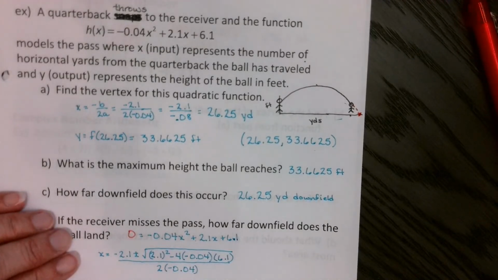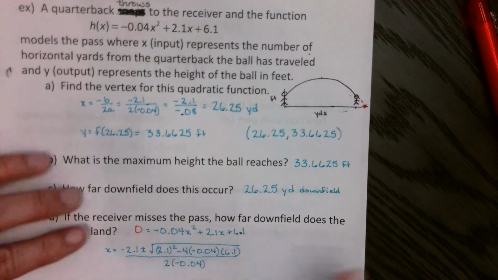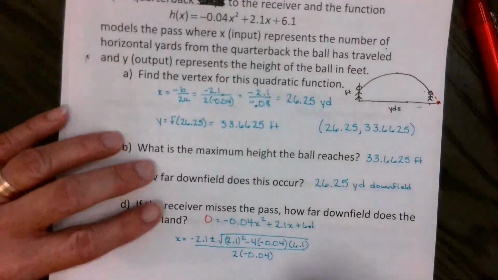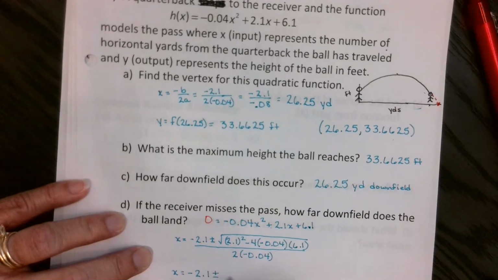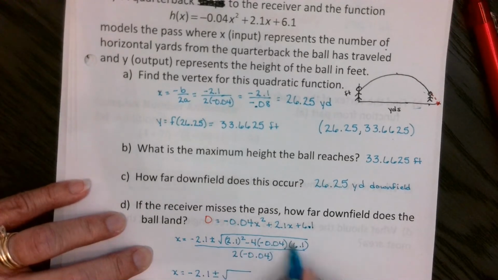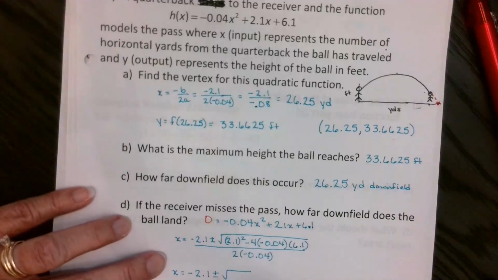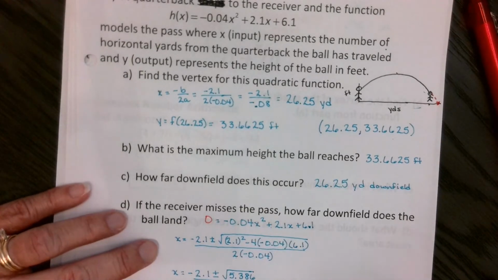Now, I've cheated. I've already got this because I've worked this problem before. This is negative 2.1 plus or minus, and this in here is going to give me 5.386, all over 2 times negative 0.08.